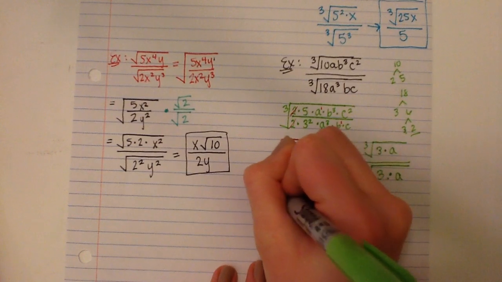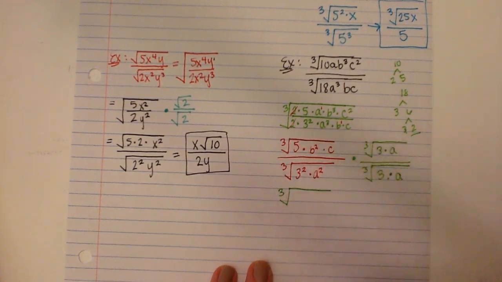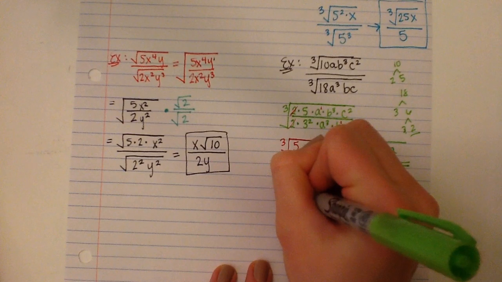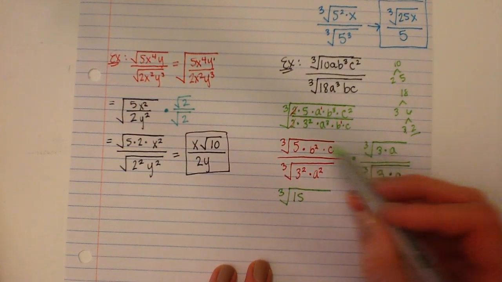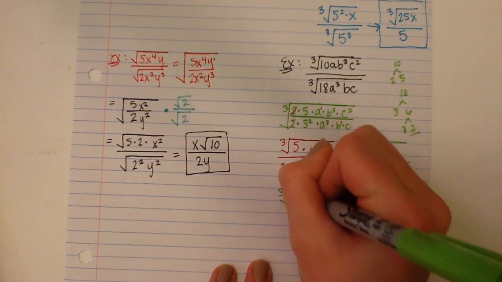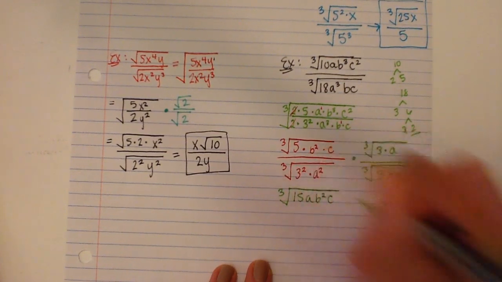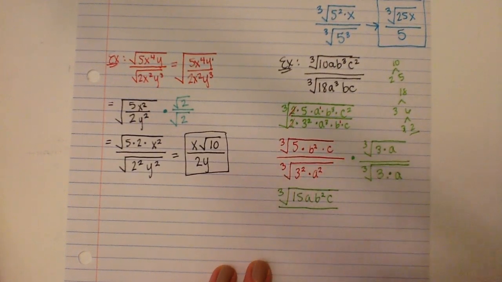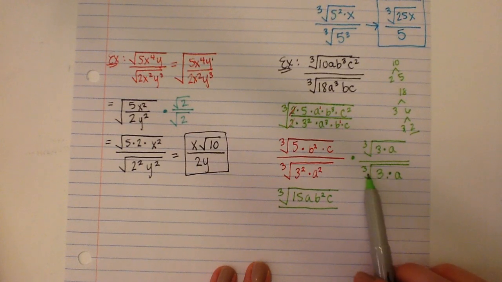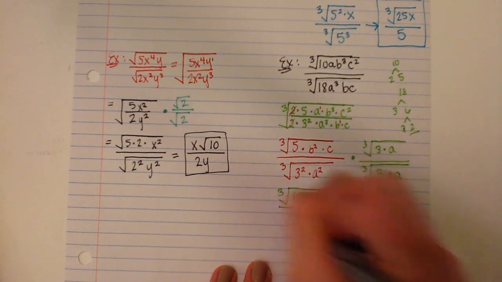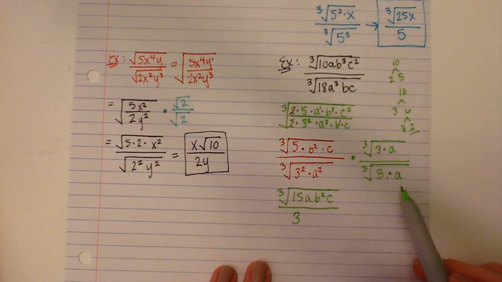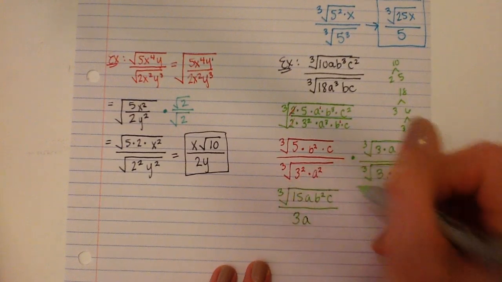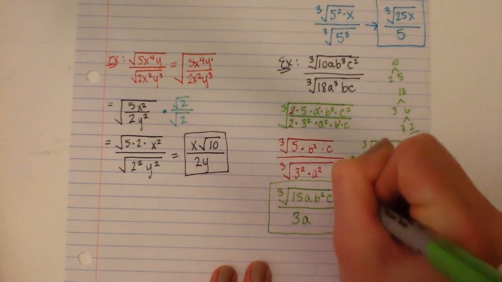So if we do that, we're going to have the cube root of 5 times 3 is 15 times a times b squared times c. So I'm just combining this whole top piece. So a b squared c over 3 squared times 3 is 3 cubed. Well, the cube root of 3 cubed is 3. A squared times a is a cubed. The cube root of a cubed is a. So now our radical in the denominator is gone.